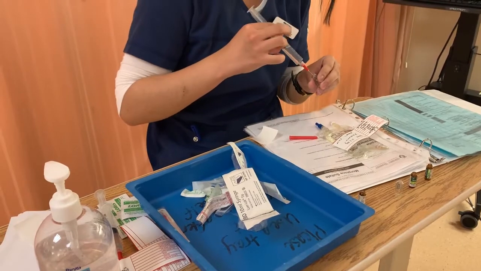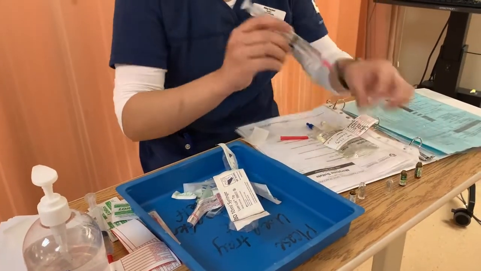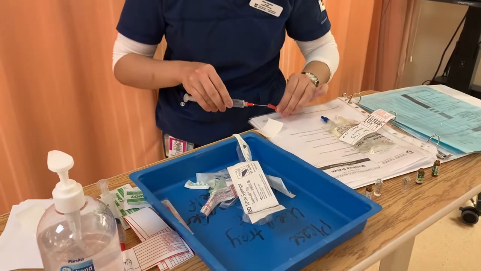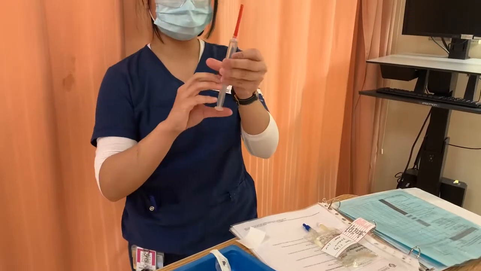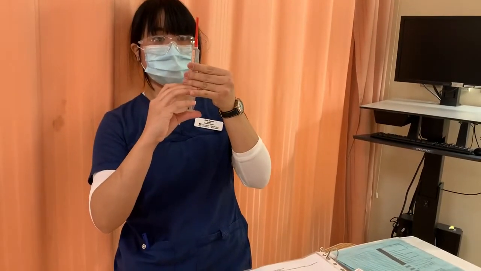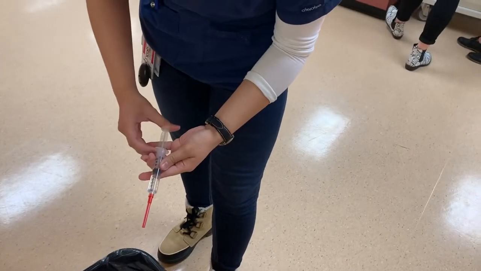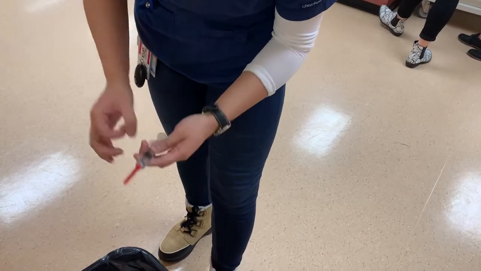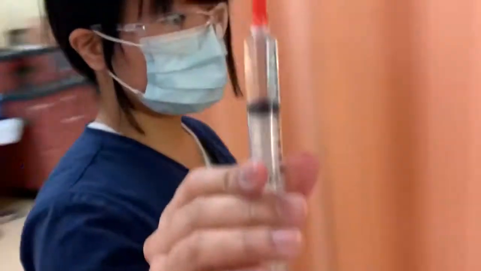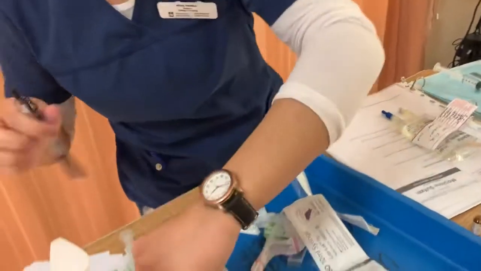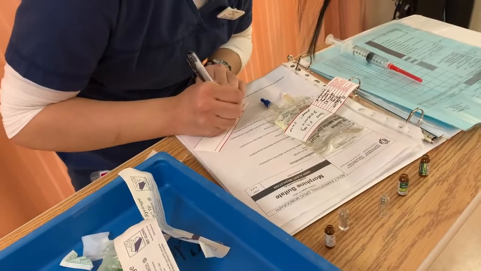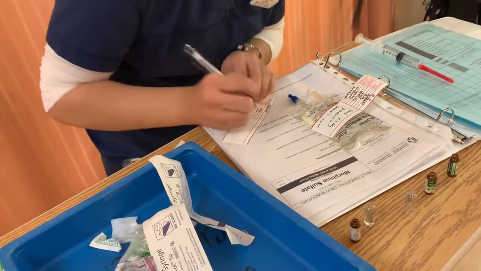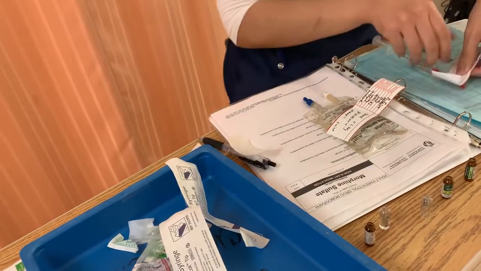Just gonna make sure I have the correct one. I'm just gonna recap that for now while maintaining sterility. Okay, just gonna take out the excess air bubble. I have some excess, so I'm just gonna discard that as well. So right here, the med waste container, I'm gonna take out the excess, and we got our 5 ml of morphine right here. So now I'm gonna label that as well. So morphine, and it is 50 milligrams and 5 ml, just so we don't confuse it with anything else.